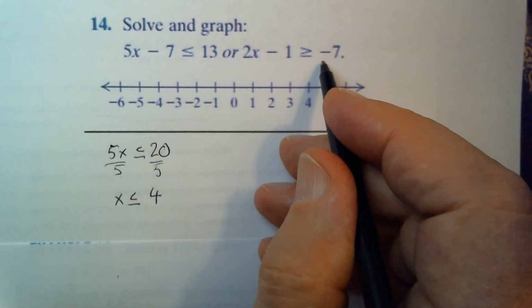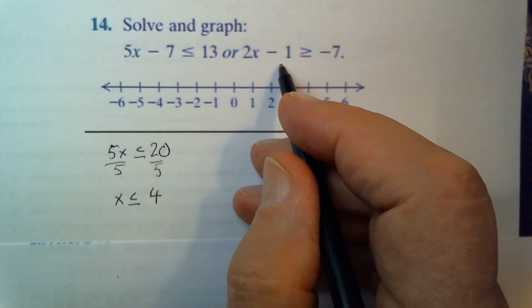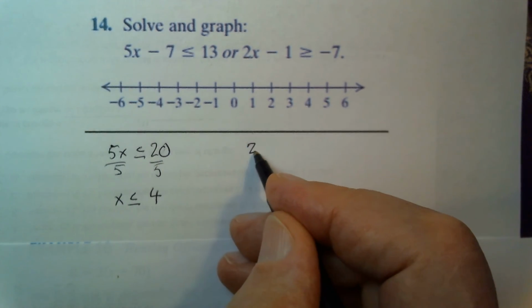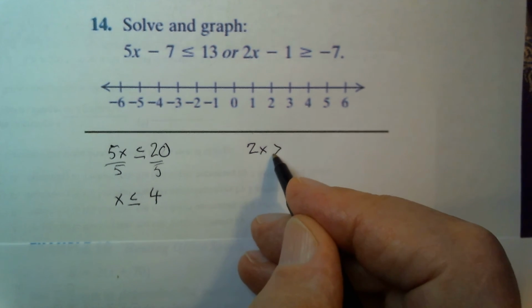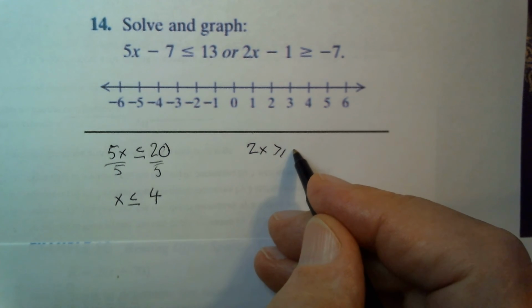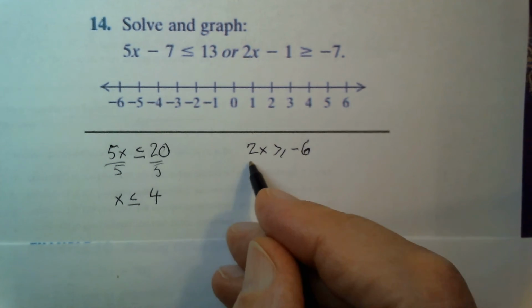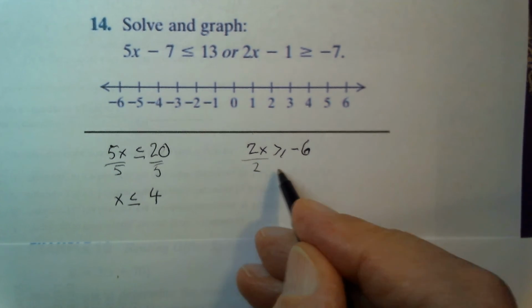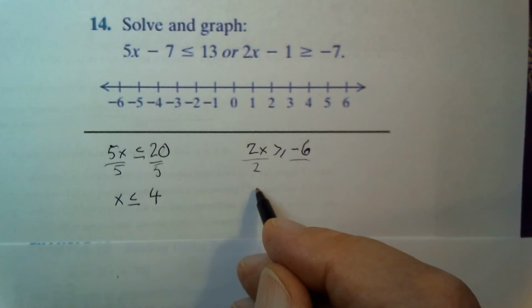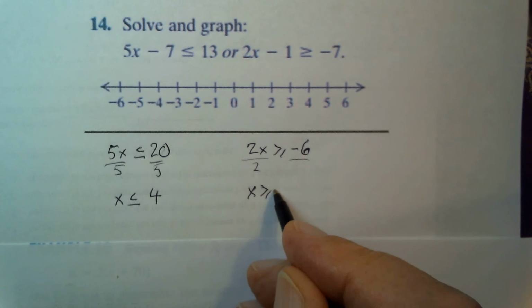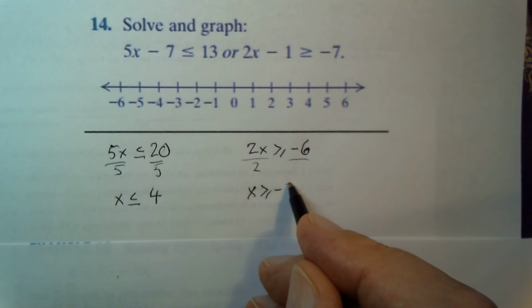On the right side, we add 1 to both sides to eliminate the minus 1. So that gives us 2x greater than or equal to minus 6. Then we divide by 2 on both sides, so we isolate our x. So x is greater than or equal to negative 3.